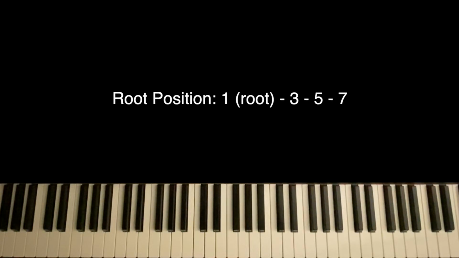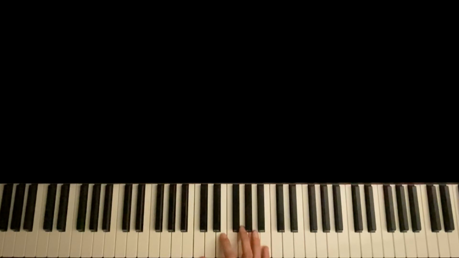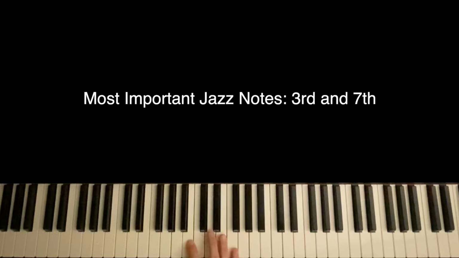And we know that the chords are made up of 4 different notes: the root, the 3rd, the 5th, and the 7th. Root, 3rd, 5th, 7th. In the jazz world, the 2 most important notes are the 3rd and 7th. Okay, so they actually define how the chord sounds.